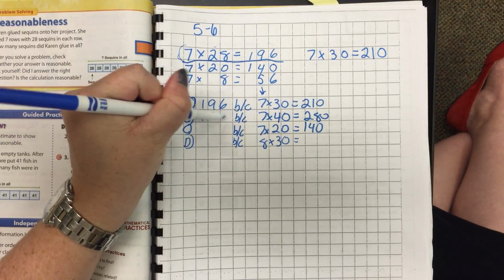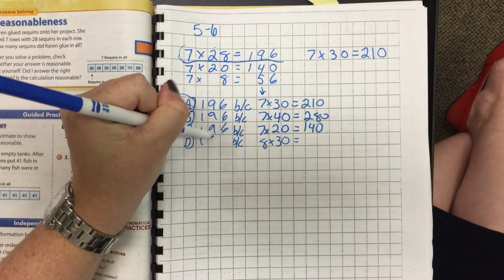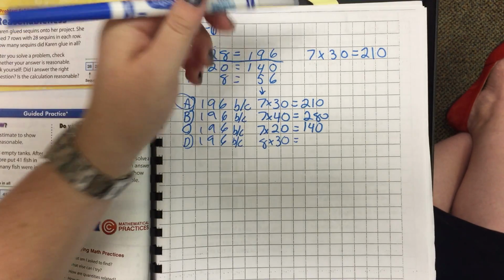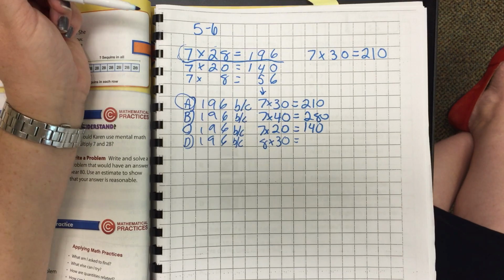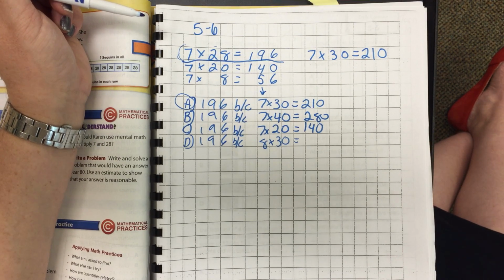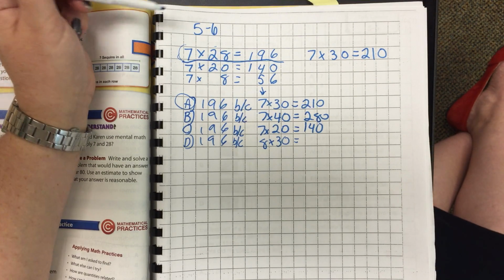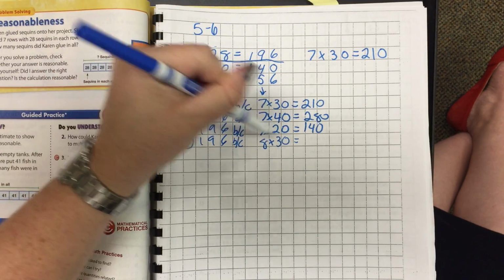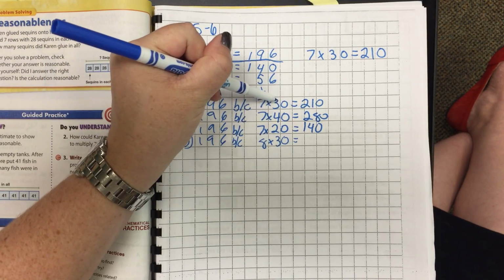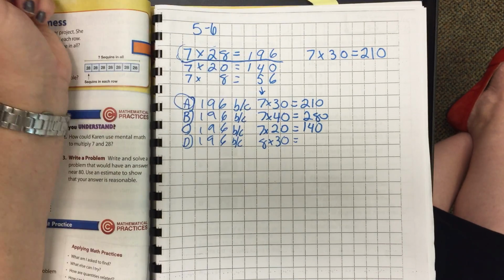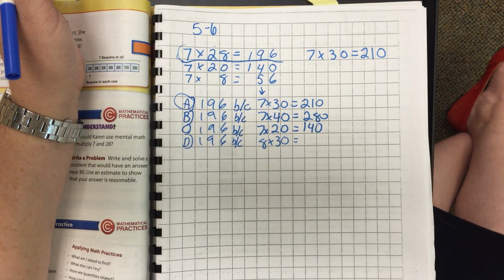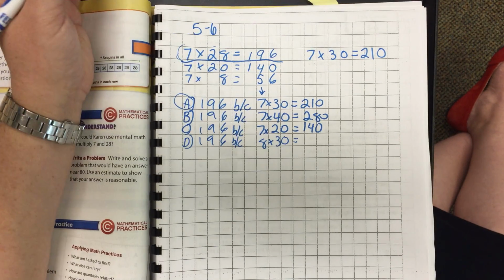So it would keep saying 196 here. And then it would just change its rounding part. Okay? So really all you're doing is figuring out which answer choice here shows the correct rounding for your problem. And that's it. That's all you need to know.